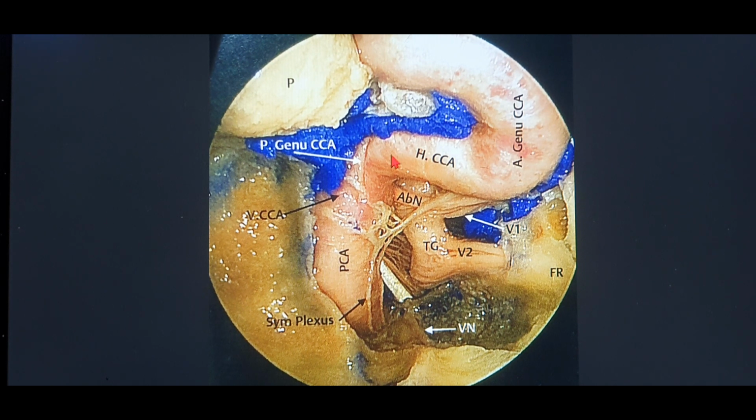Now, normally, this is the posterior genu of the cavernous carotid, right? Normally this will be arising from the middle portion of the posterior genu. So this would be the exact area where this persistent trigeminal artery, in 0.06 to 0.6% of individuals, will arise. Depending upon the anatomy and the course of the abducens nerve, this persistent trigeminal artery has two different courses. If it arises from the posterior lateral surface of the horizontal cavernous carotid, it will be lateral and inferior to the abducens nerve.